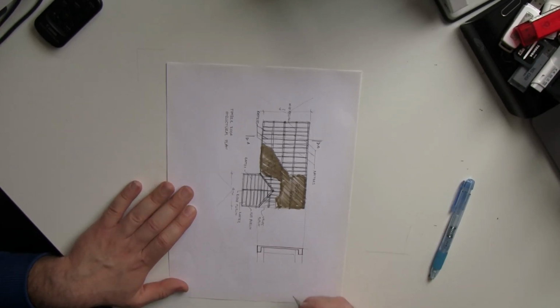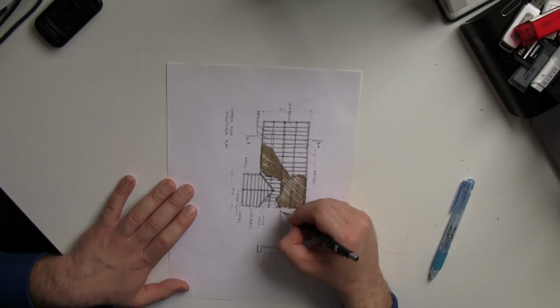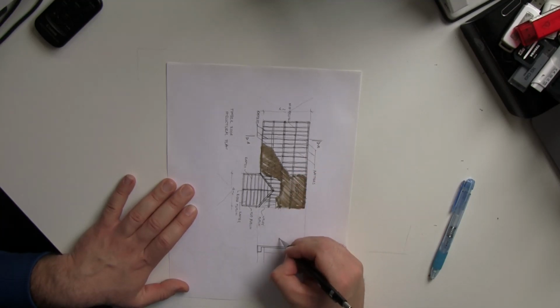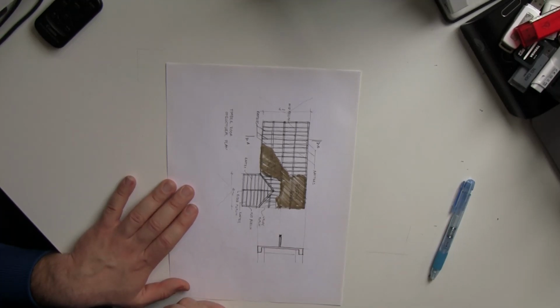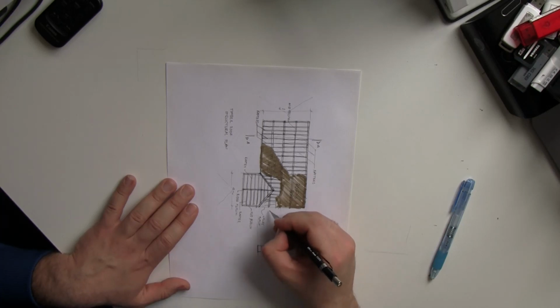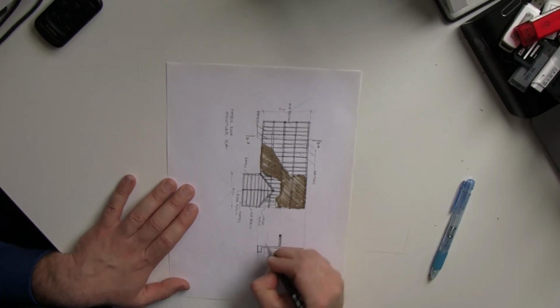Okay, so what we do right in the middle of it, right here, we put the roof studs. Okay, over the roof studs, what do we put? We put the ridge purlin. And right here, let's draw some faint lines.